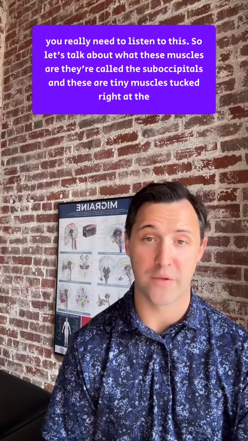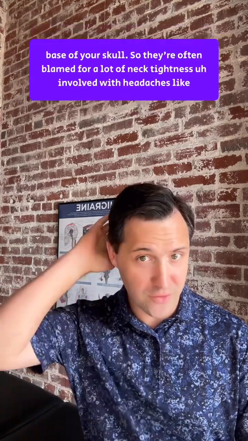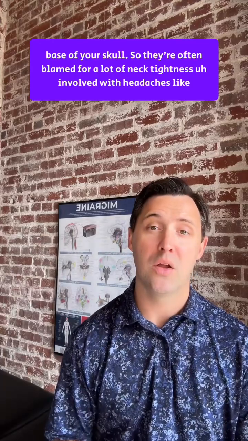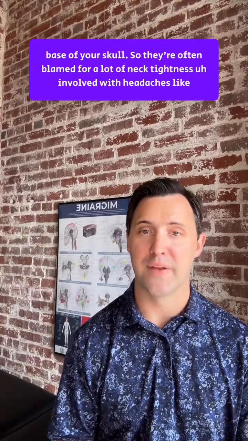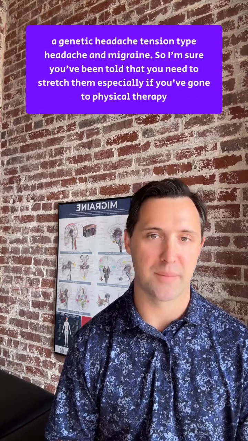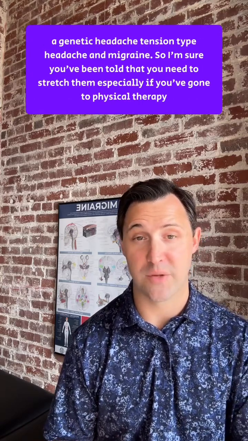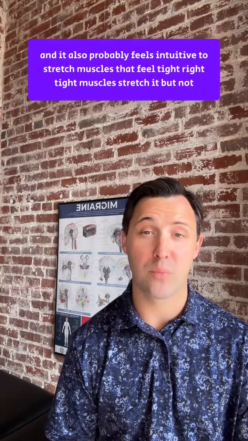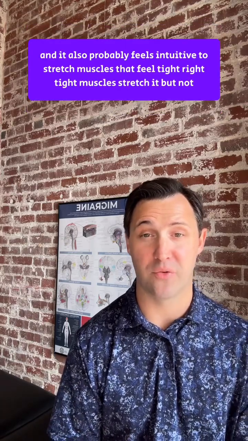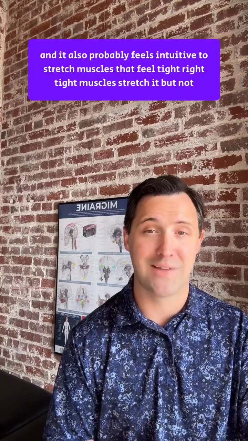So let's talk about what these muscles are. They're called the suboccipitals, and these are tiny muscles tucked right at the base of your skull. They're often blamed for a lot of neck tightness, involved with headaches like cervicogenic headache, tension type headache, and migraine. I'm sure you've been told that you need to stretch them, especially if you've gone to physical therapy. And it probably feels intuitive to stretch muscles that feel tight, right? Tight muscles, stretch it. But not really.